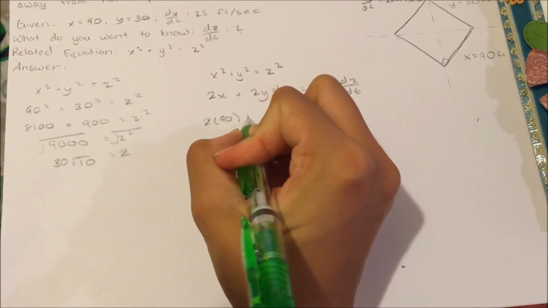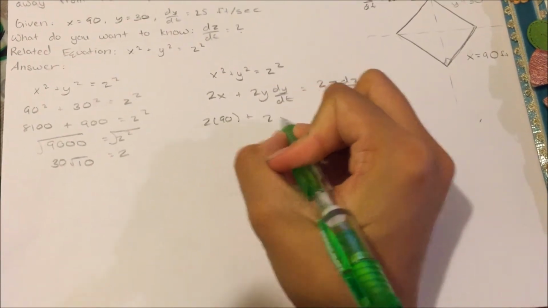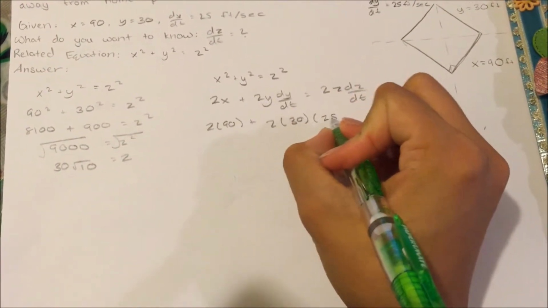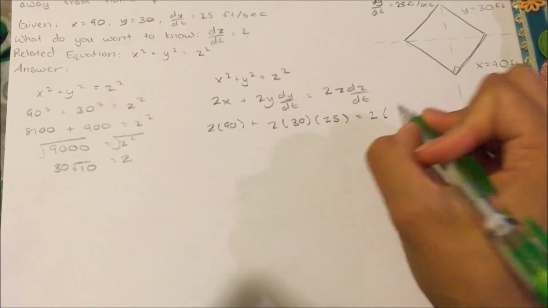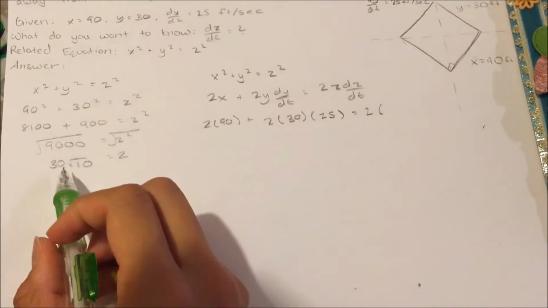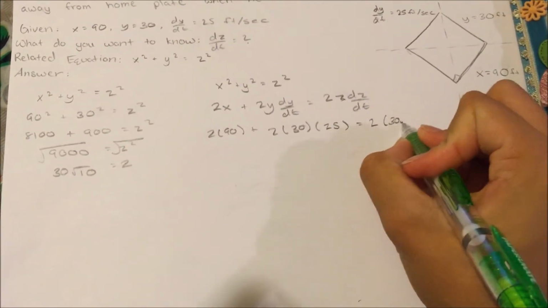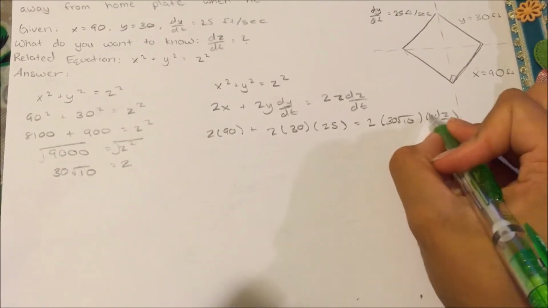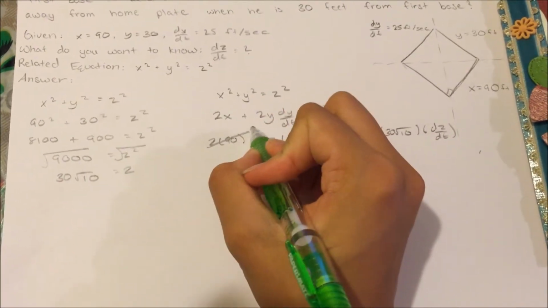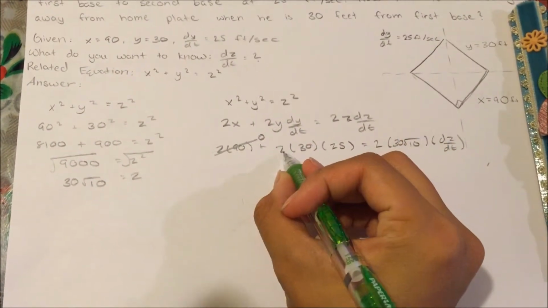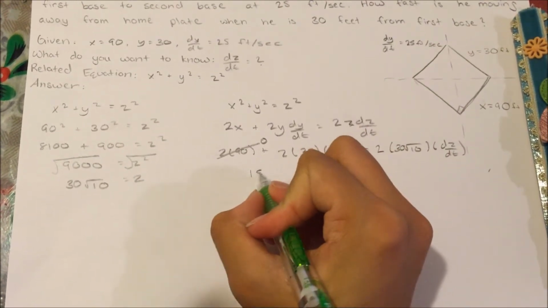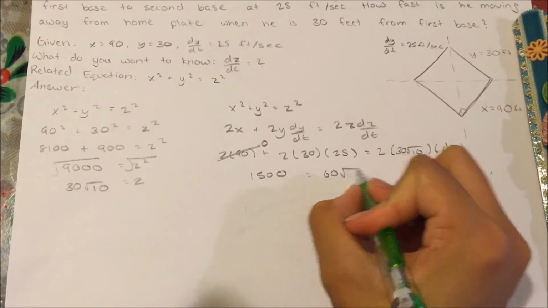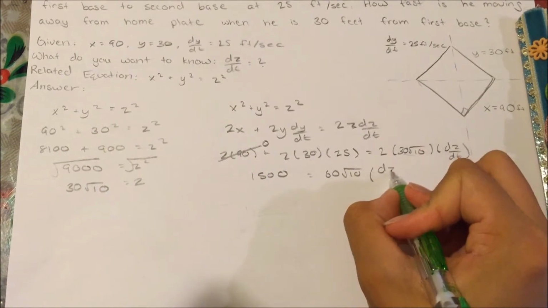2 times 90 plus 2 times 30 times dy dt, which is just 25, equals 2 times z, which we found was 30 root 10, dz dt. And then this value is actually just going to be 0. So then it would be 2 times 30 times 25, which is just 1500, equals 2 times 30 root 10, which is just going to be 60 root 10 times dz dt.